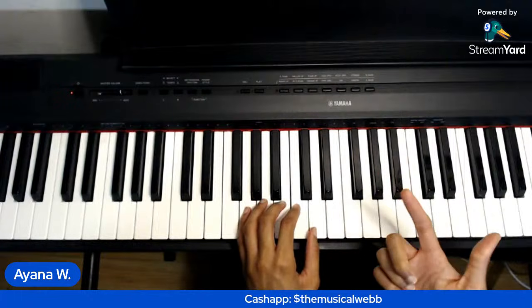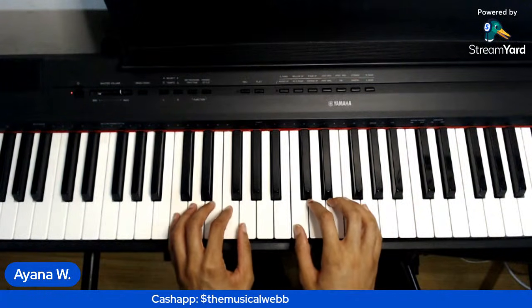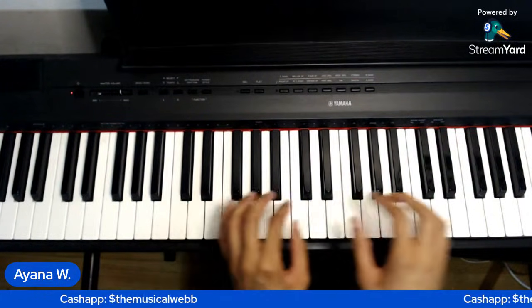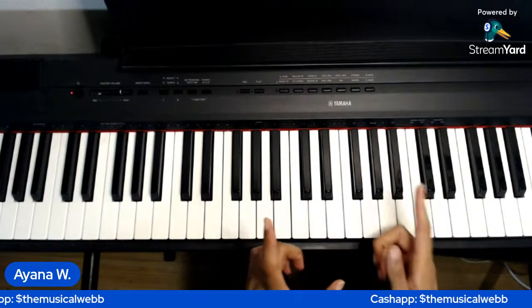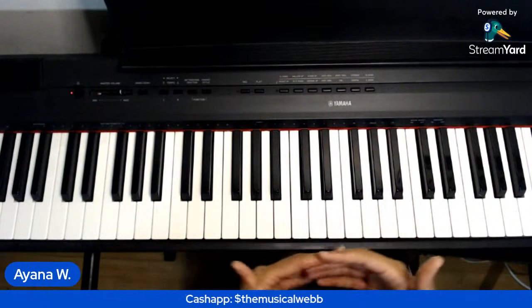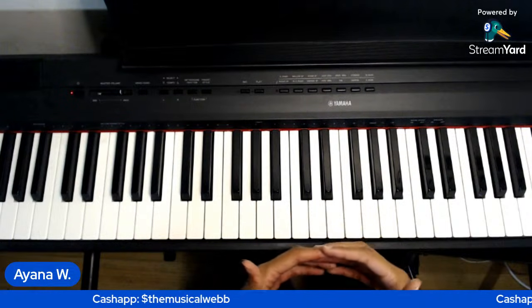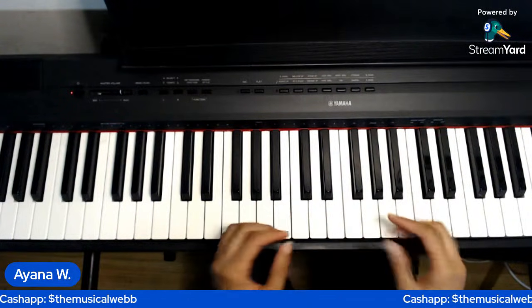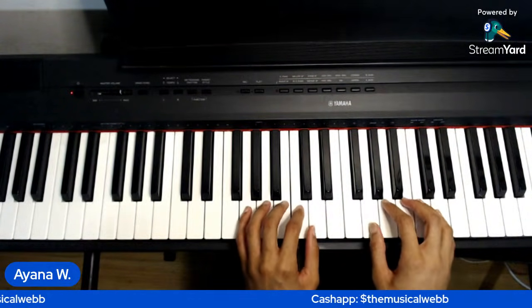So you can hear the difference between the sounds in terms of how it's played in the key of C, how it's played in the key of G, because you can clearly hear that there's a difference in tone, even though it's the same song. That is pretty much the foundation of learning music by ear.